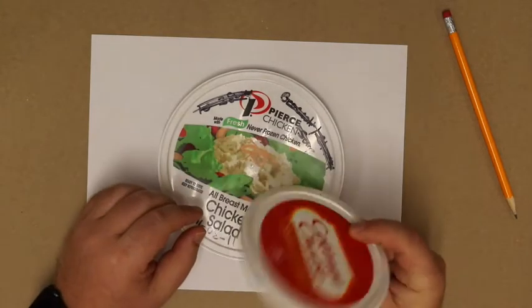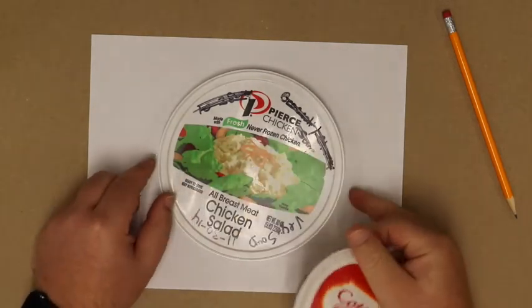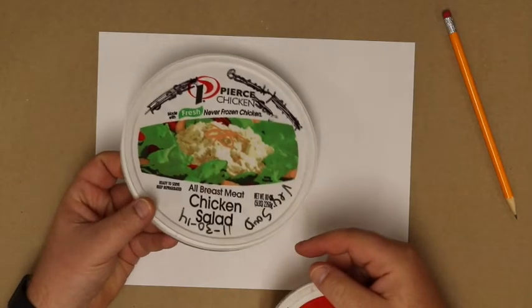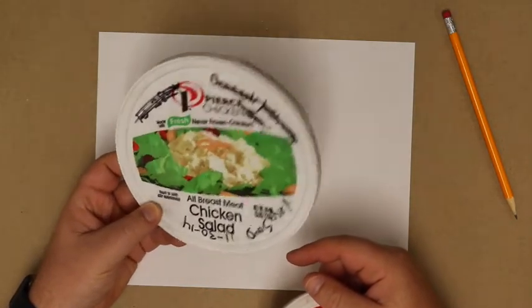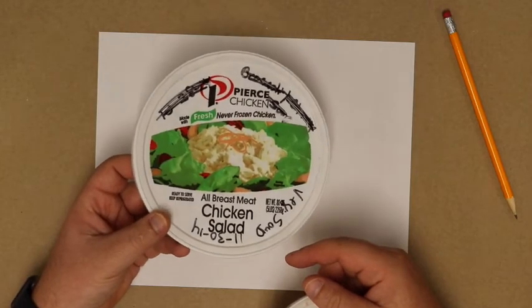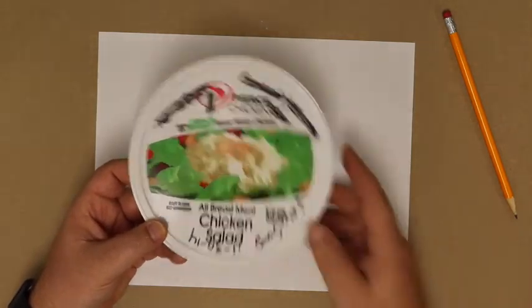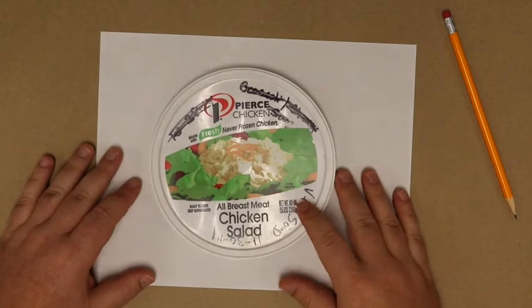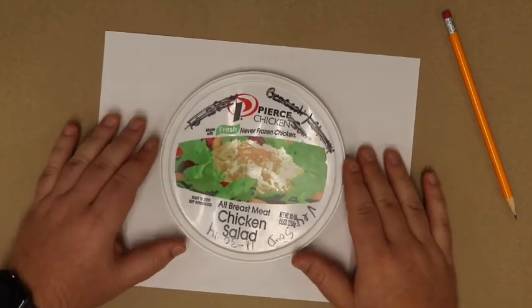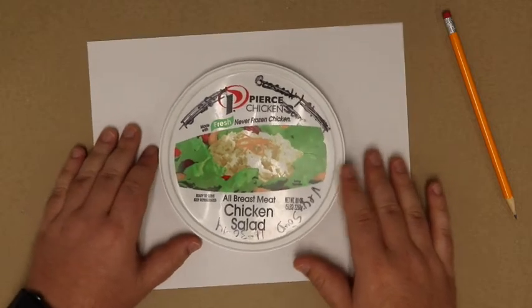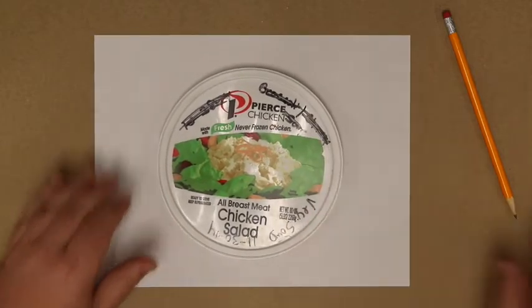And all these are just lids from plastic containers. This is one that the nice ladies in the cafeteria gave me a few years ago. And as you can see, one time it held chicken salad. Now it's going to help us make our awesome radial designs. So remember, the radial designs are pretty much all based on circles. So that's what we're going to start with.